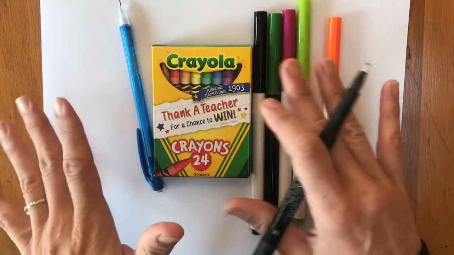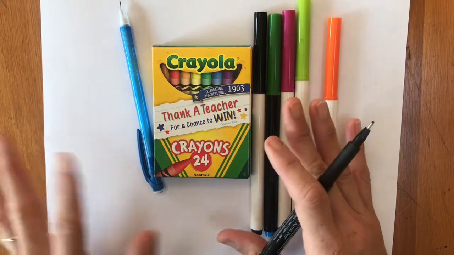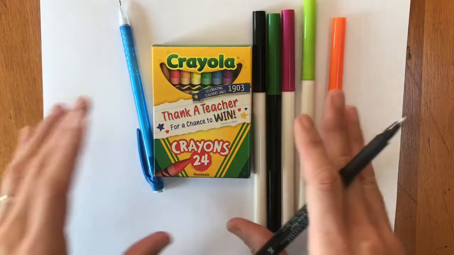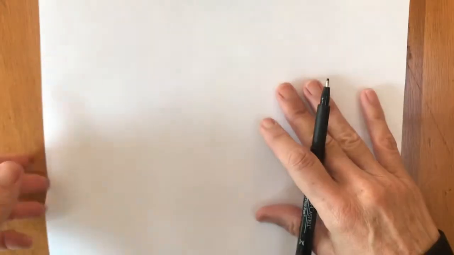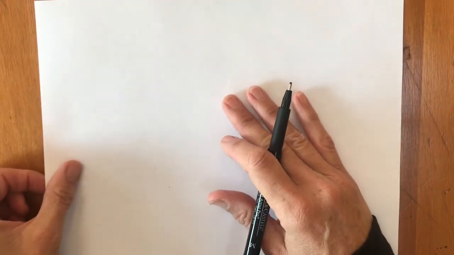I put out some materials here because you guys can use any materials you want for this. You can use crayons, pencil, marker, anything at all. I'm going to put those off to the side. I'm going to use a black marker so you can see what I'm doing.